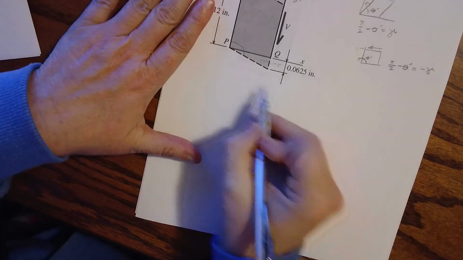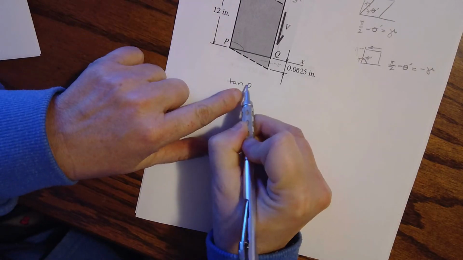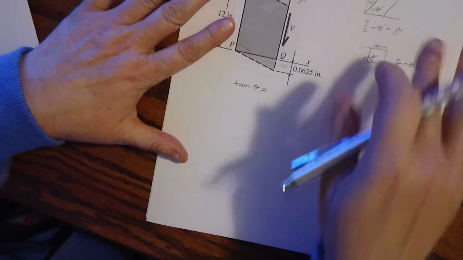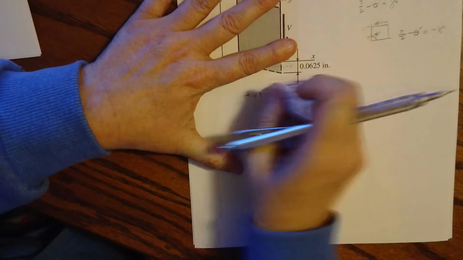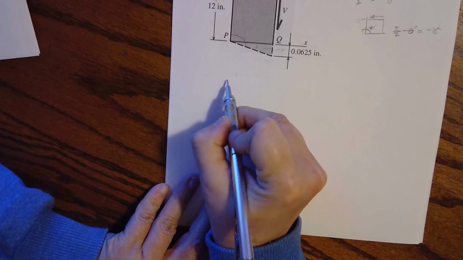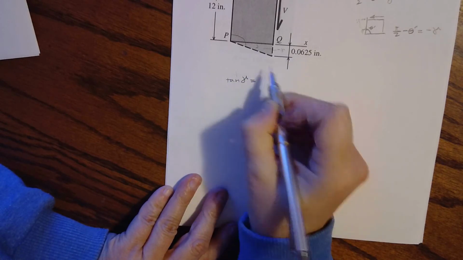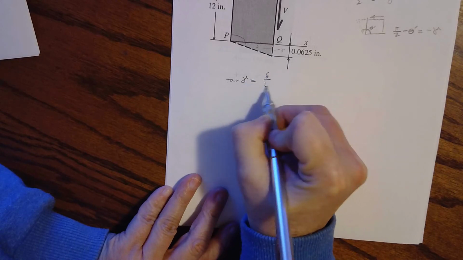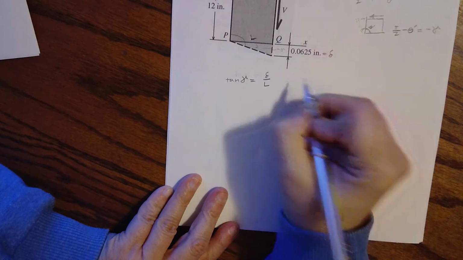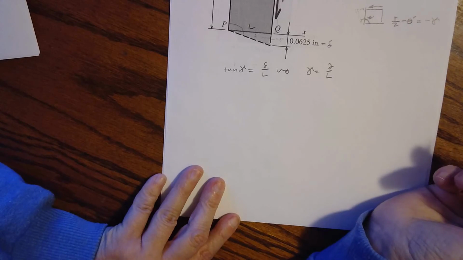Okay, so I can say that tan theta equals, okay, well, let's just stop for just a minute. I said in our theory video that with small strains, we don't have to say that tan gamma equals delta over L, that we could just say that gamma equals delta over L because of small strains.